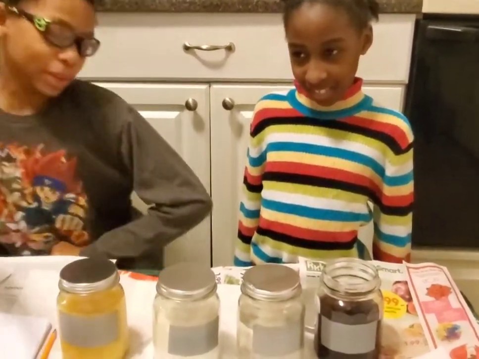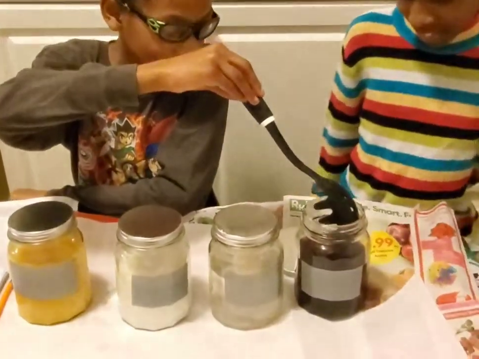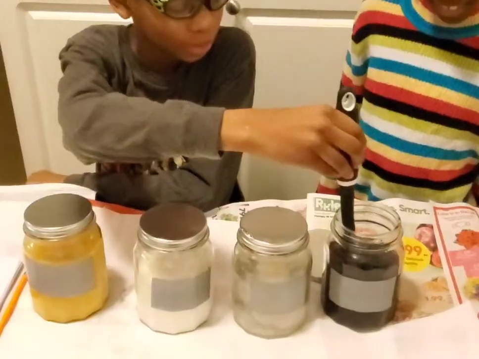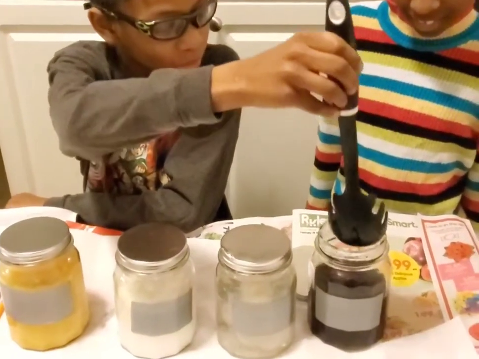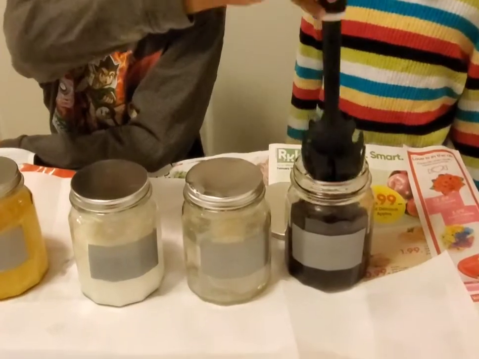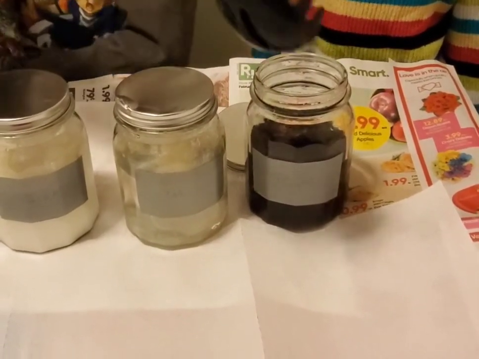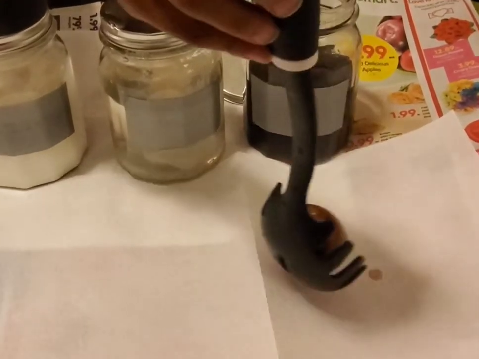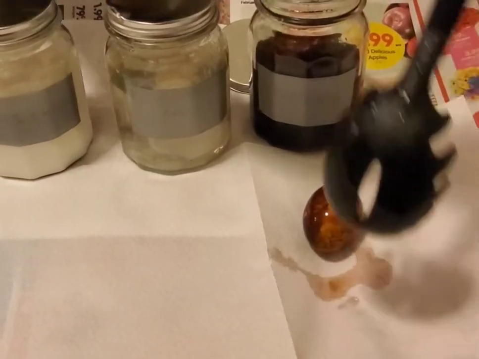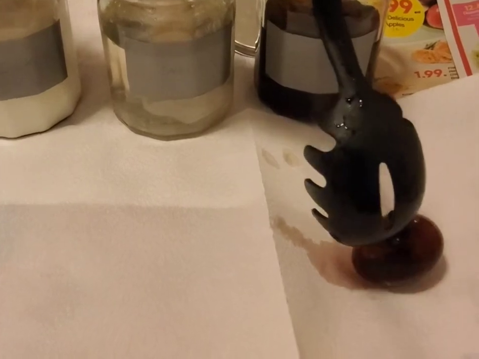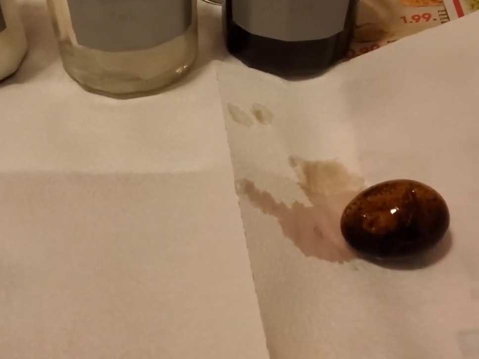Alright, I will now be taking the soda egg. It still looks kind of the same as yesterday, but now I think I smell a little stench from it.